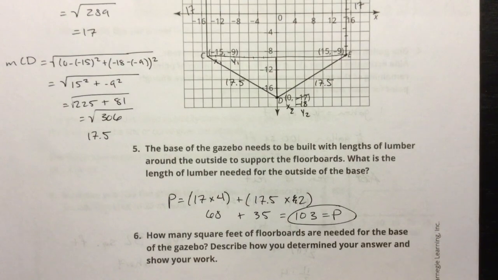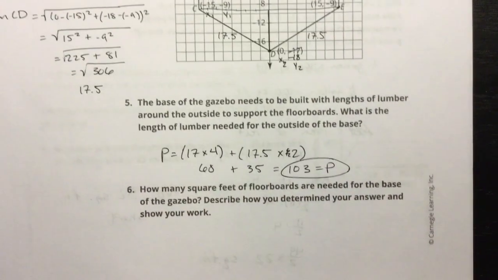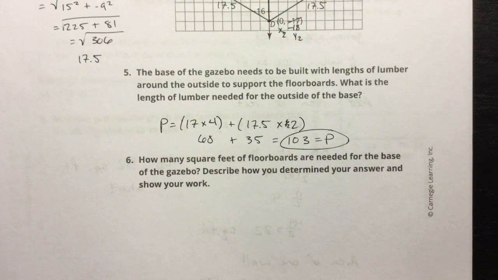That would be the lumber that is needed. So number 6, how many square feet or floorboards are needed for the base of the gazebo? Describe how you determine your answer and show your work.